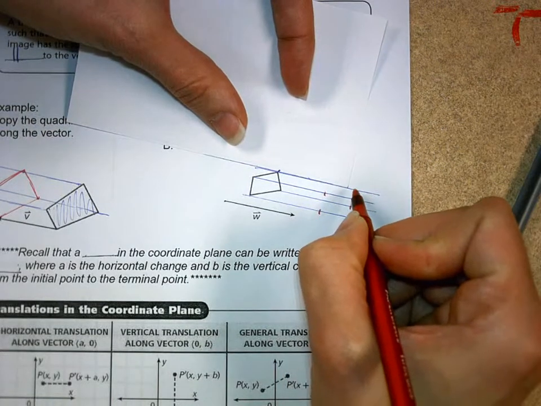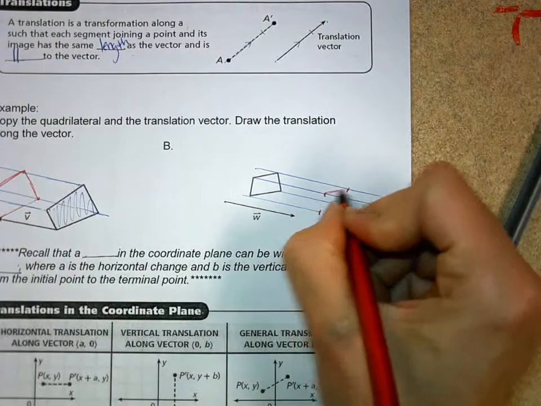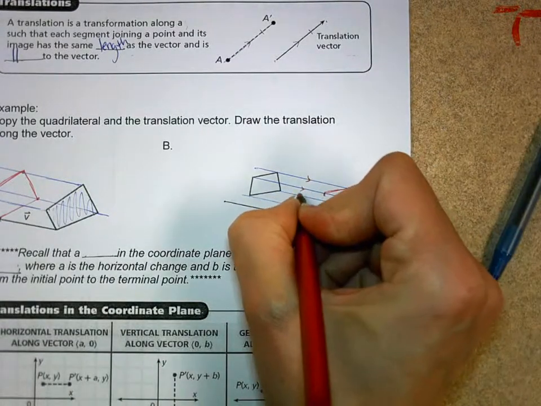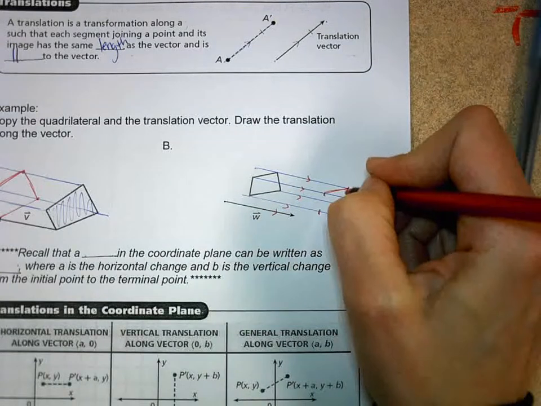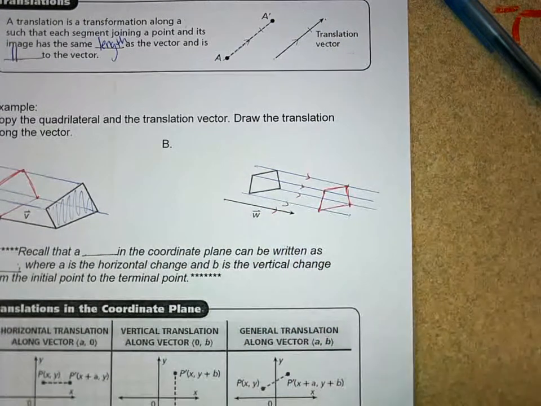And again, right now, I'm going to be pretty nice to you guys. I'm not going to make you do this on there, but I want you to understand how this all works. And I have to go in this direction in order for it to work, and it has to be parallel. So that would be my new image.